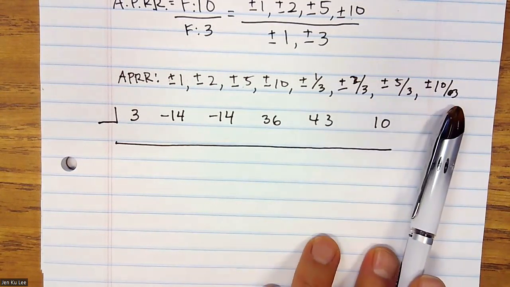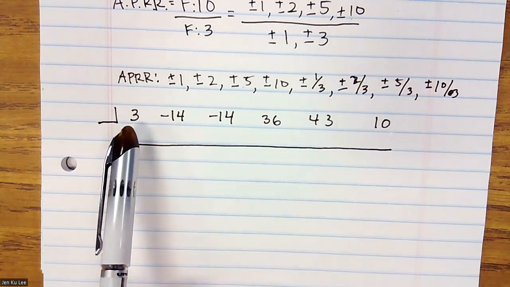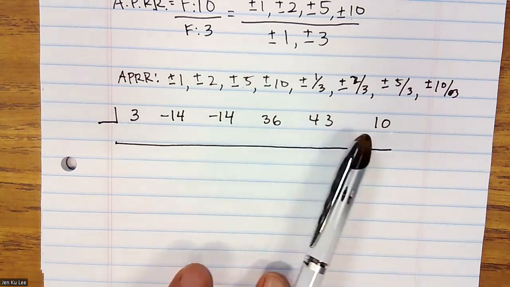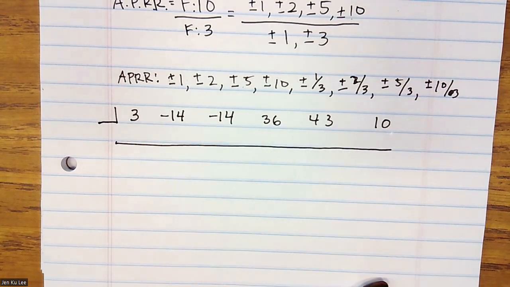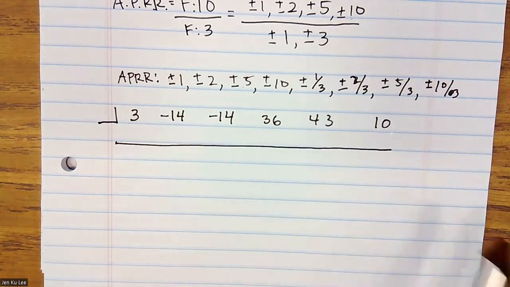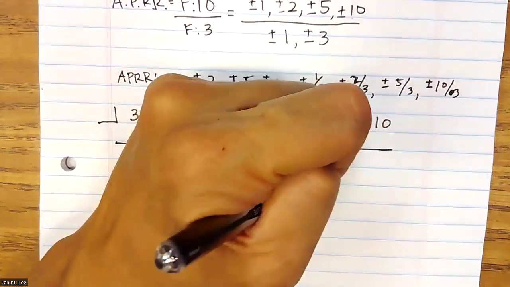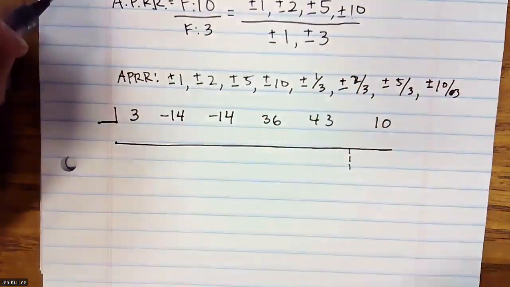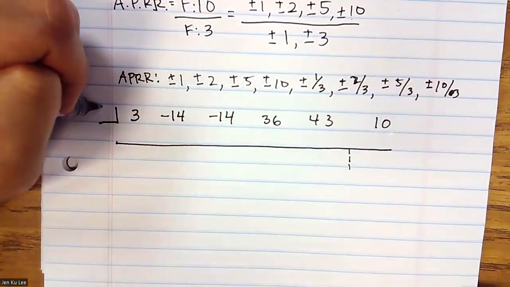And I'll tell you why. Because these numbers are so big, right? 3, negative 14, negative 14, 36, 43, and 10. I want to make them smaller. That's where I'm leaning. Yeah, that's my train of thought. I'm going to go ahead and try 1/3.